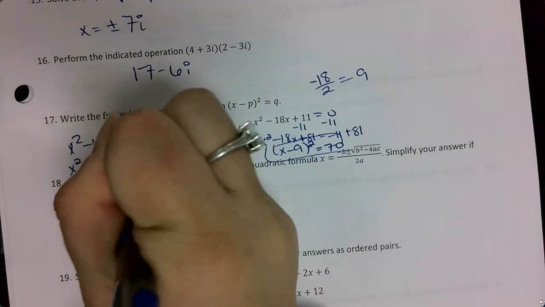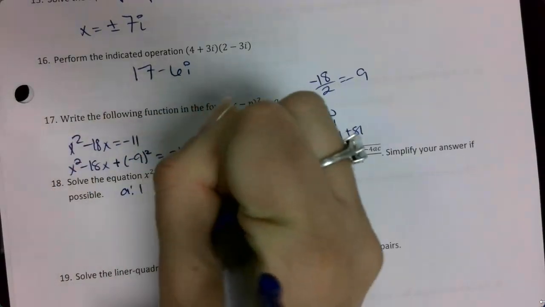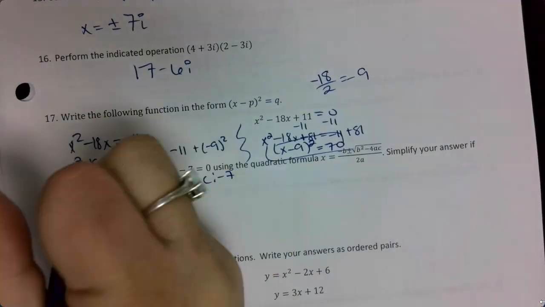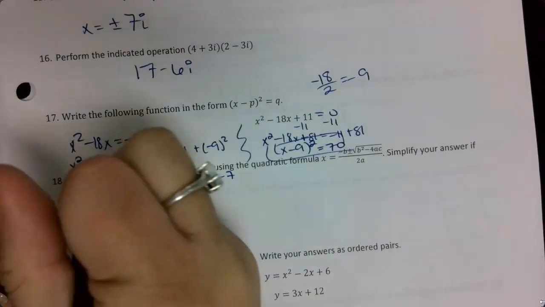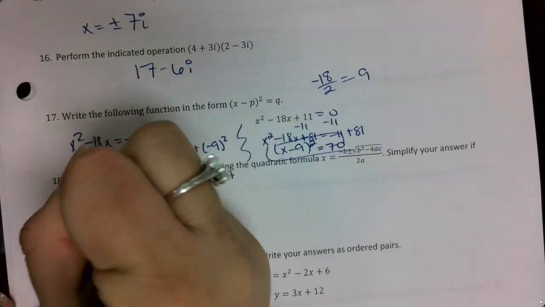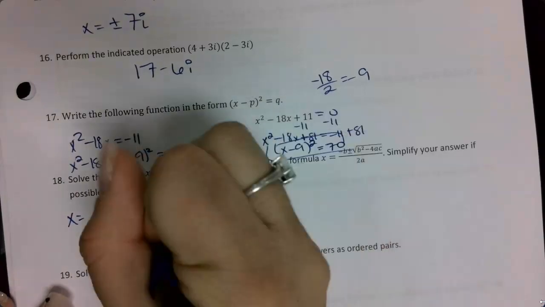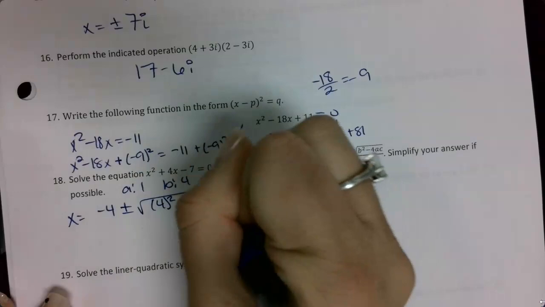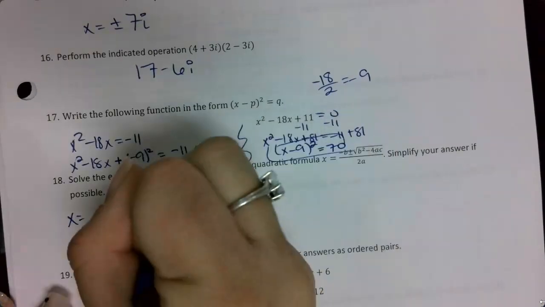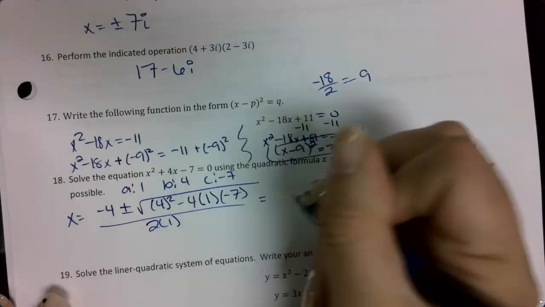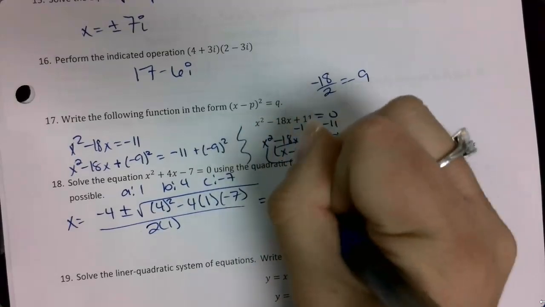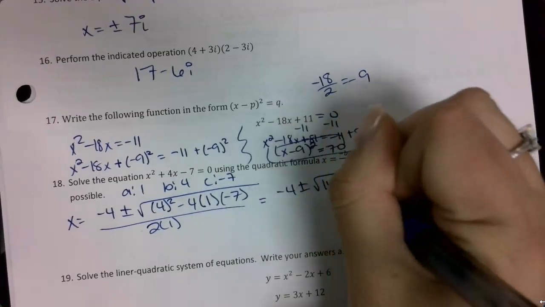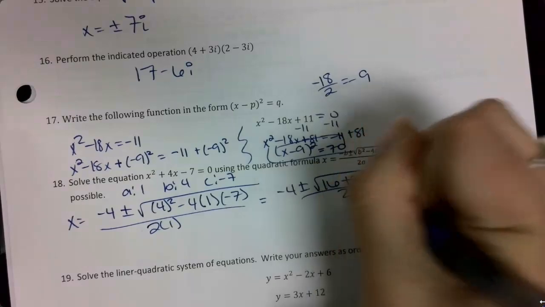This one wants me to solve using the quadratic formula and simplify if possible. My a is 1, b is 4, c is negative 7. I'm going to go ahead and plug in. So I get x equals negative 4, plus or minus the square root of 4 squared, minus 4 times my a value of 1 times my c value of negative 7, all over 2 times 1. So it gives me negative 4 plus or minus the square root of 16 plus 28, over 2.